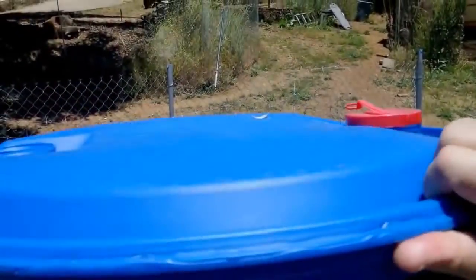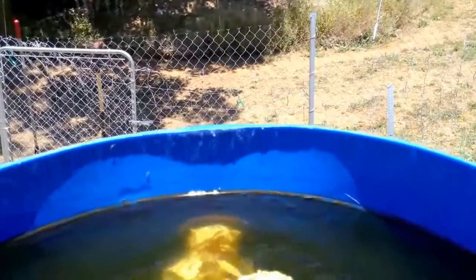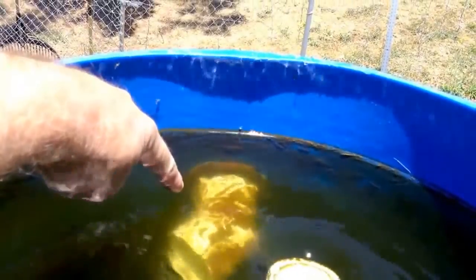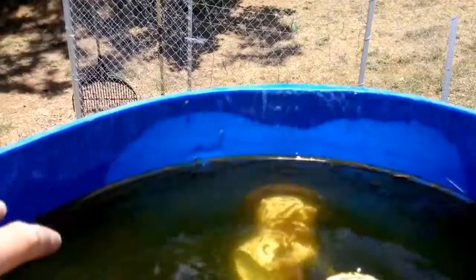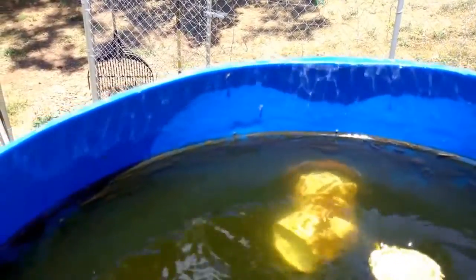So, water comes in to the swirl filter. You can see it down there. It's coming in at a 45-degree angle, PVC. It starts a whirlpool effect, a centrifugal effect, so that any particulate matter that comes into the swirl filter will be pushed towards the outside of the swirl filter and then eventually drop to the bottom.